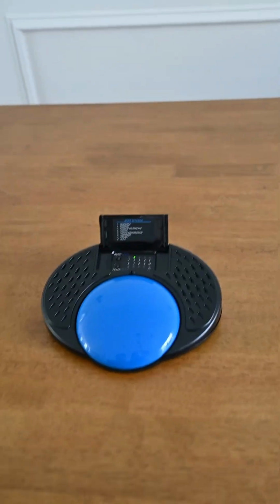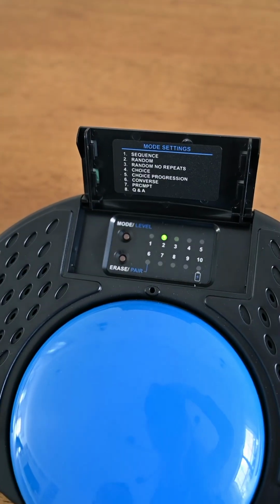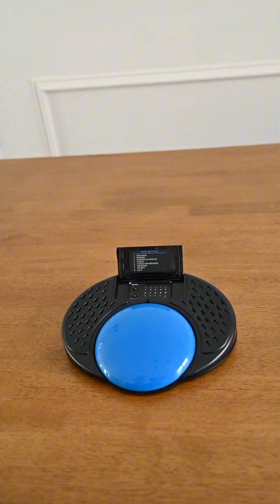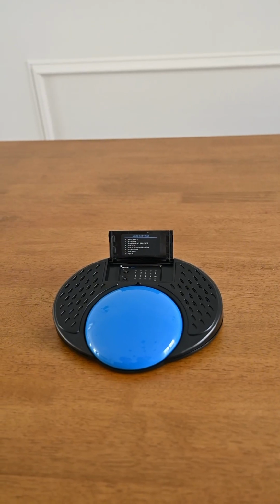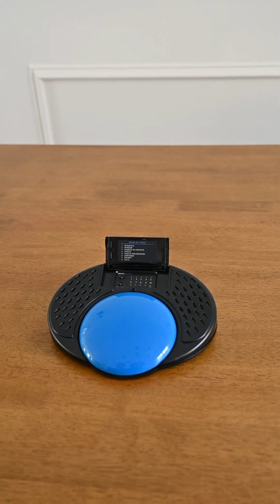Okay, the next mode that we're on is random mode. So we'll go to number 2, that shows you that we're on random mode. And again, we've recorded the same messages, numbers 1 through 6. So this is going to play those messages back to us in a random order.